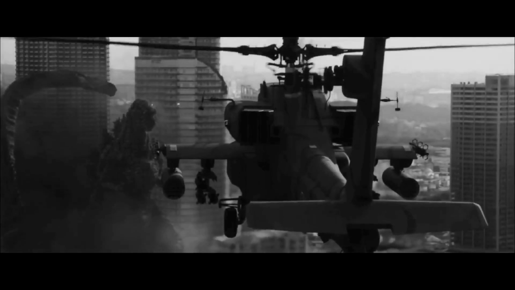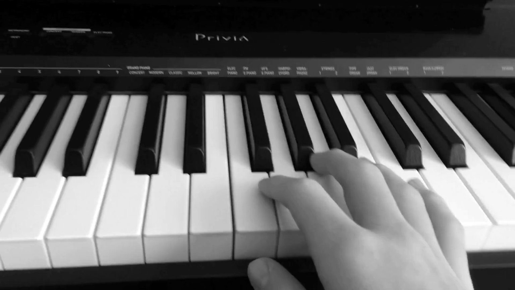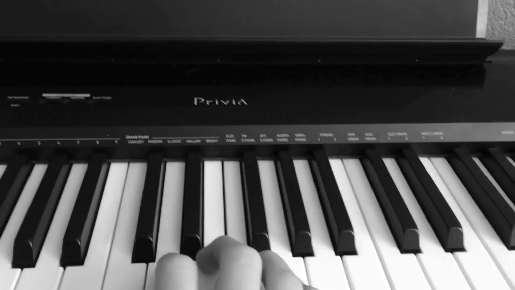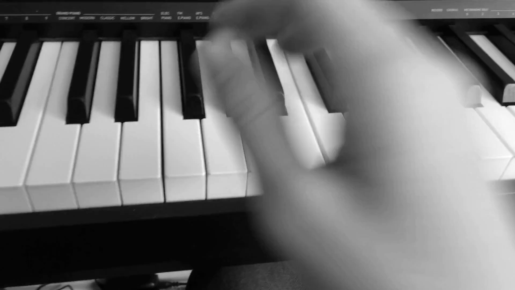I did a Shin Gojira theme tutorial. Now this tutorial is very inaccurate, and it is much more simplified than the version we're going to be playing here. I played it in the wrong key. I played it up here, where it should be played down here. So it is very inaccurate, although it is a much more simplified version of the song.